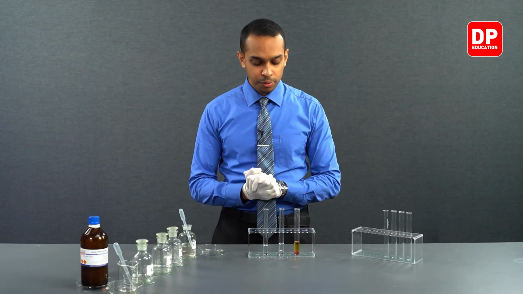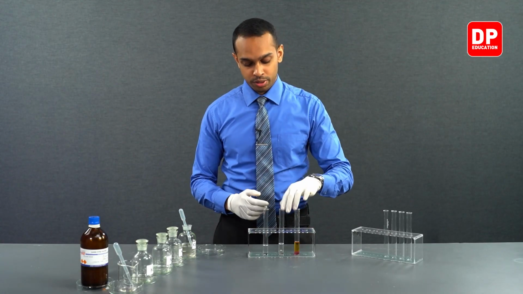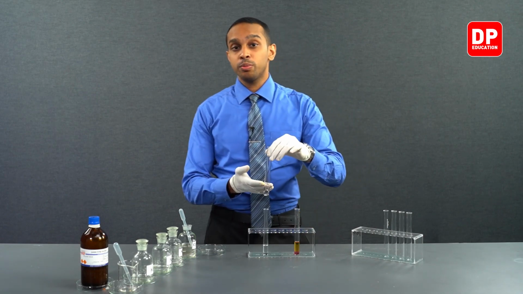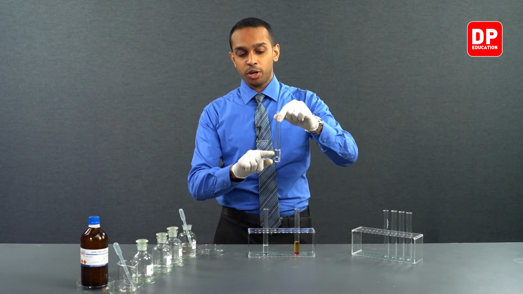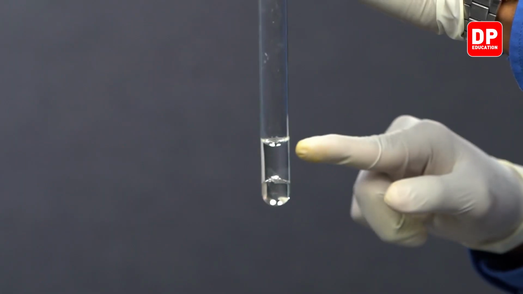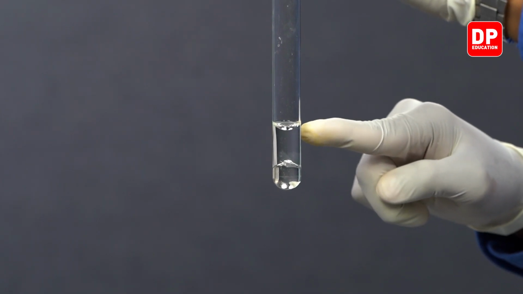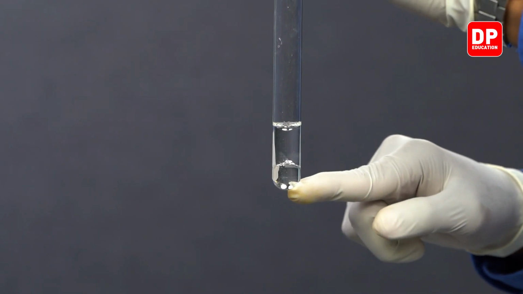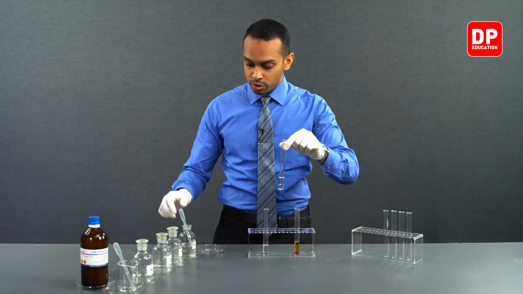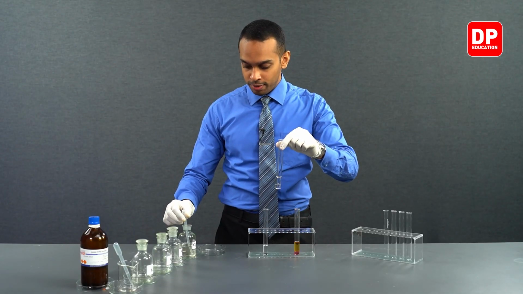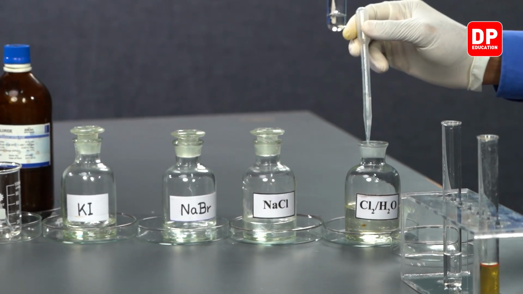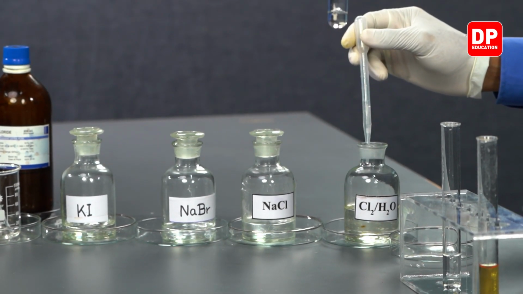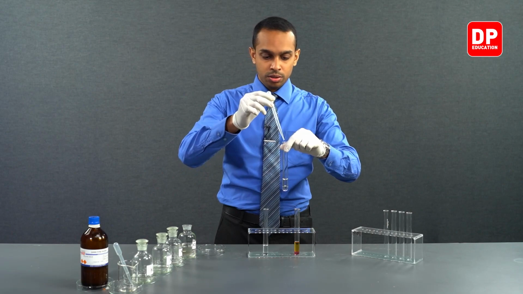Now let's move on to sodium bromide solution. So we have sodium bromide solution. The top layer over here is our aqueous sodium bromide layer, and at the bottom is our carbon tetrachloride layer. To this, we are going to be adding a little bit of a chlorine water solution. So let's add a little bit of chlorine water.